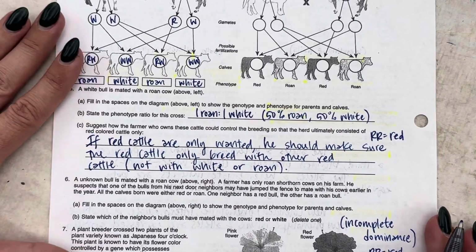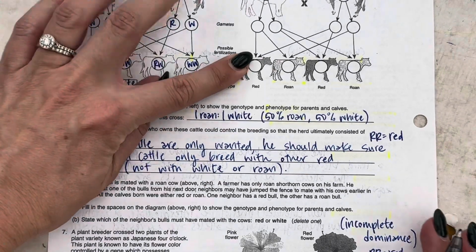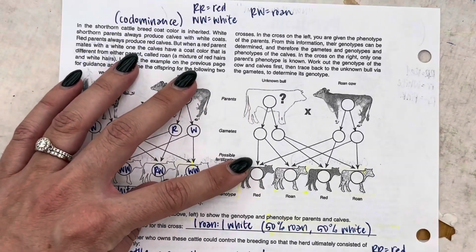Okay. Great job. Let's take a look at our other cross up here.